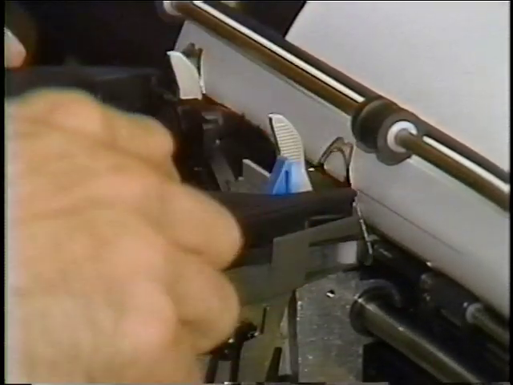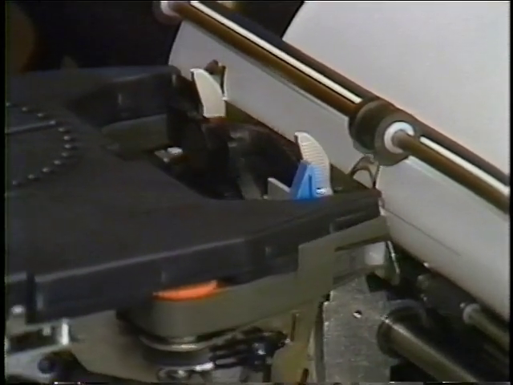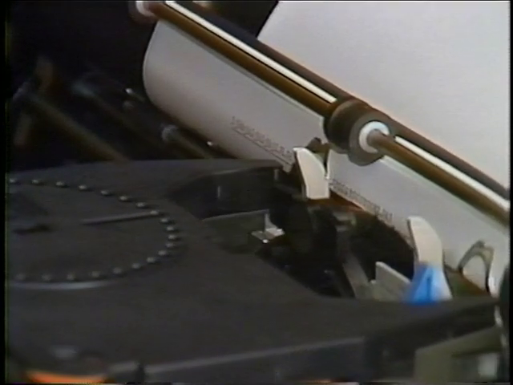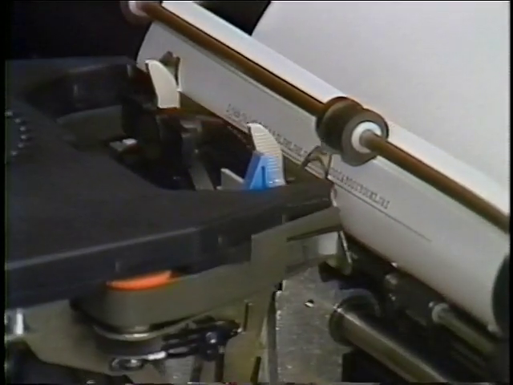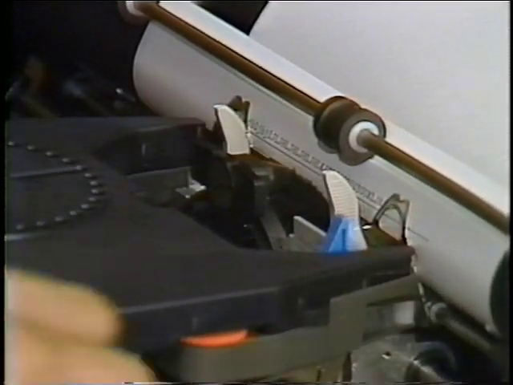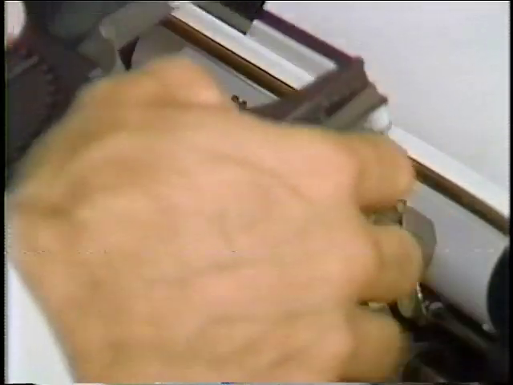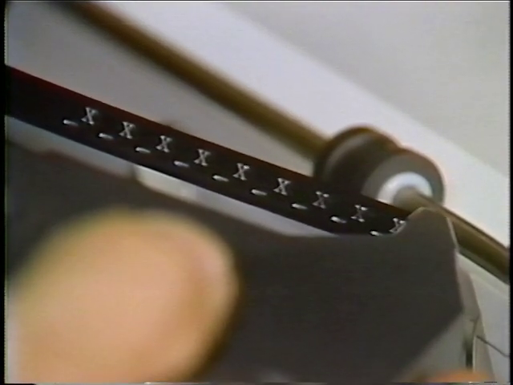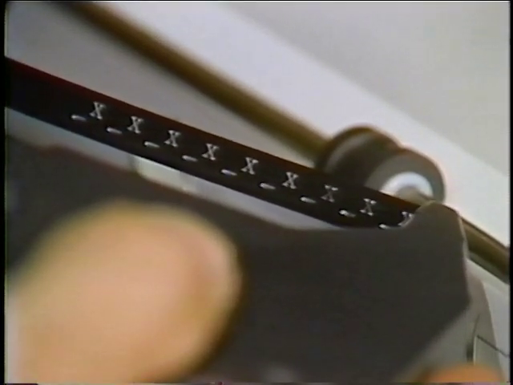Reinstall the ribbon and type several characters. Check that the characters type completely on the ribbon. This completes the ribbon plate removals and adjustment.